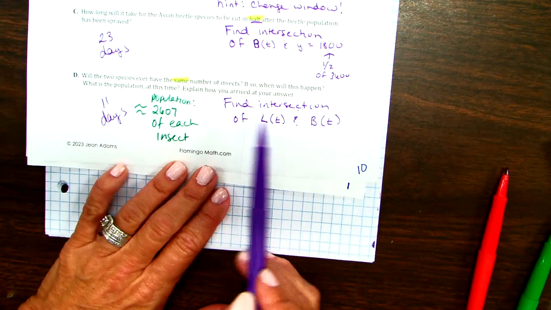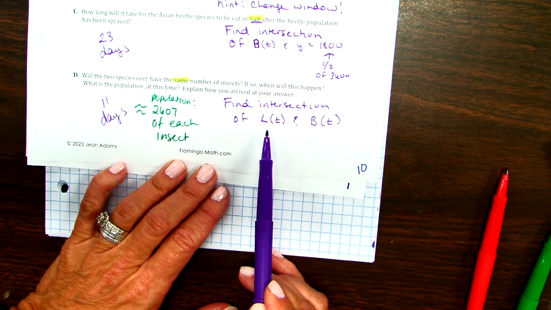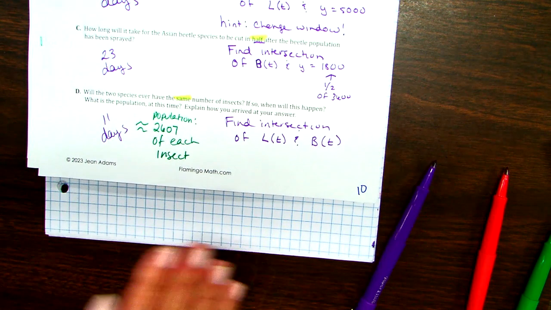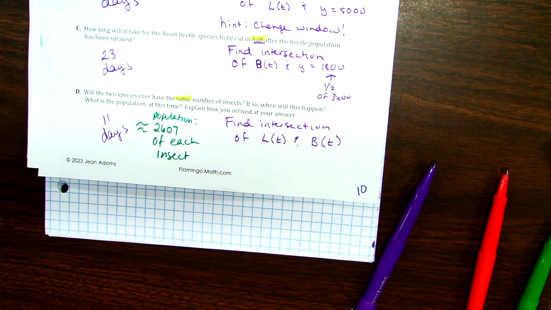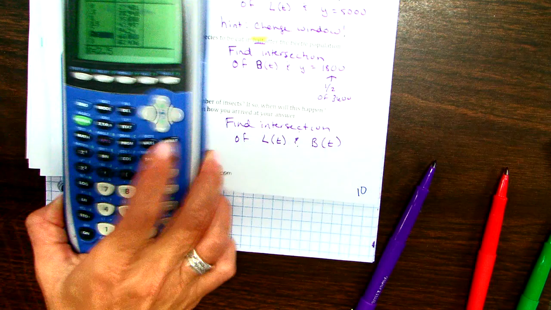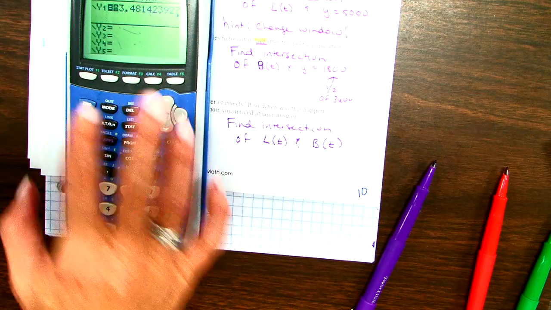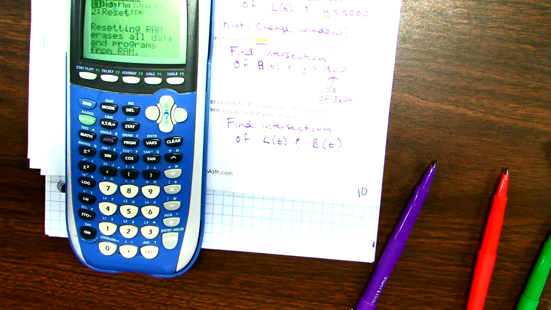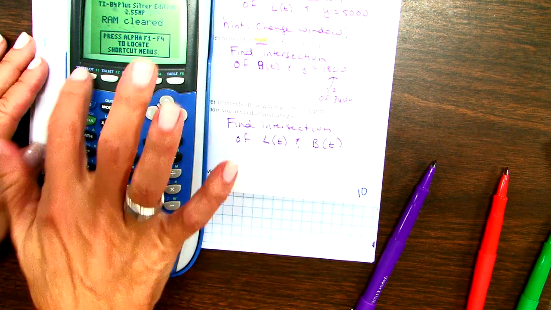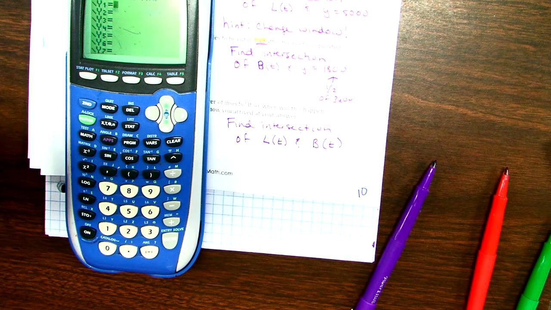And then the last one is finding the intersection between both L of t and B of t, because that's where you'll find they have the same number. How many days will it take for the population of one to be the same as the population of the other? So wherever they cross, that is the number of days, okay? So I have a way of making this a lot less work for you, so if you want to stay with me, you should. So go ahead and clear your RAM again, because we just put a bunch of data in it. And intersection, we've done a lot in here, and I don't think anyone's really confused about how to do intersection. It's the window on this one that's a little tricky, all right?